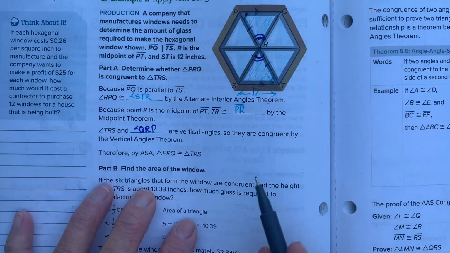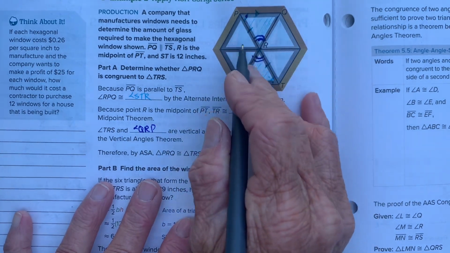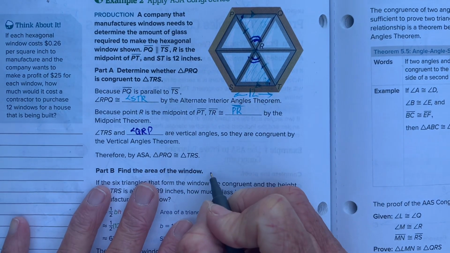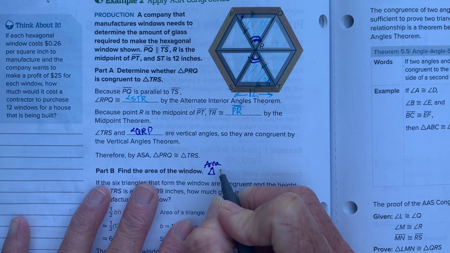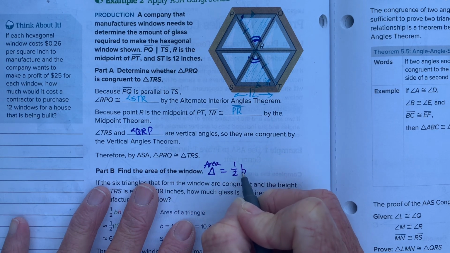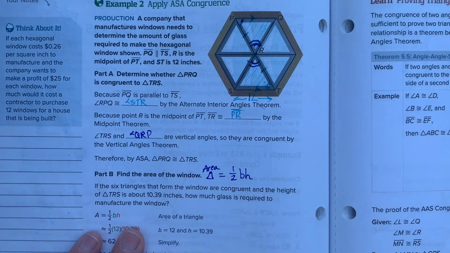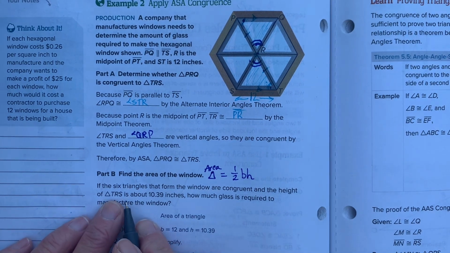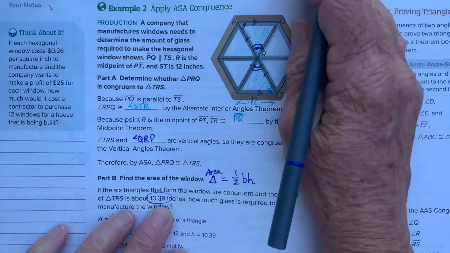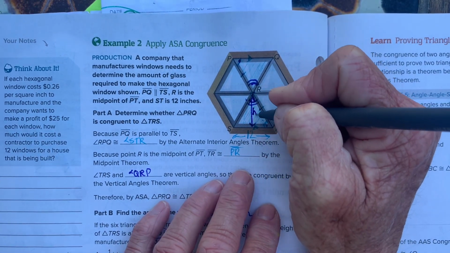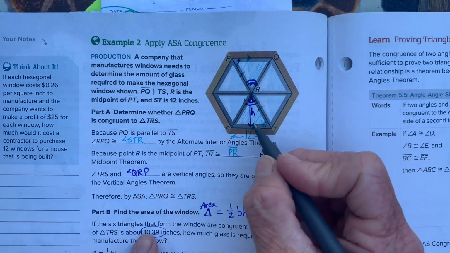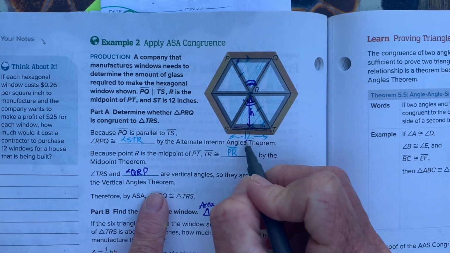So let's find the area of the whole hexagonal window here. Well, the area of a triangle is 1/2 the base of the triangle times the height of the triangle. And they tell us that the height of TRS is about 10.39 inches. So that's this distance right here, 10.39. The base is 12.